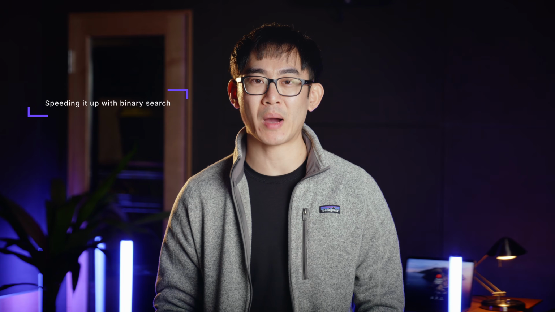A naive solution will look like this in Python. The worst case runtime of this algorithm is O of n, since in the worst case, we'll have n-1 zeros and 1 one, and then we'd have to scan the entire array. Now let's think through how we can speed up this search using binary search.